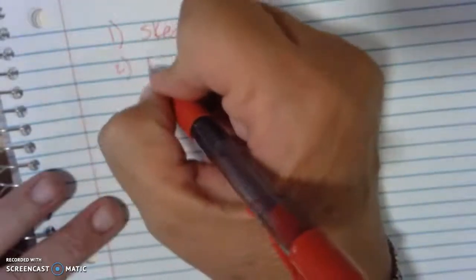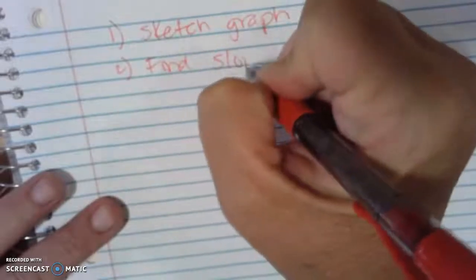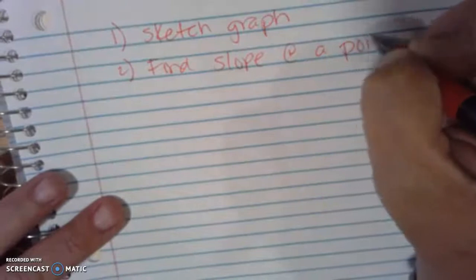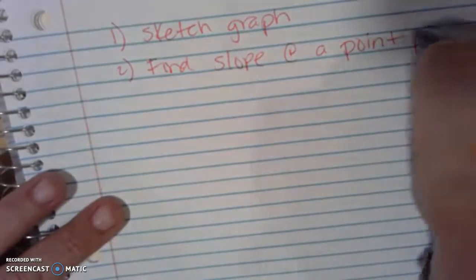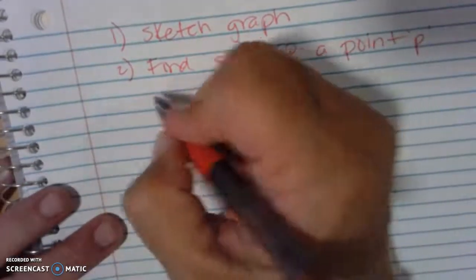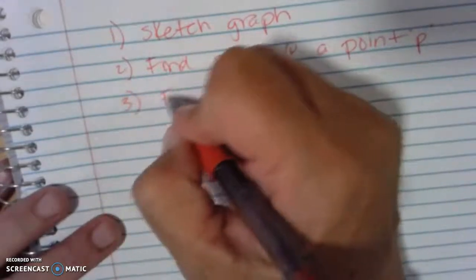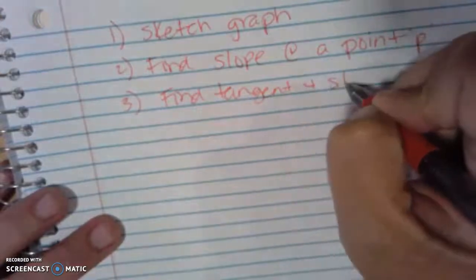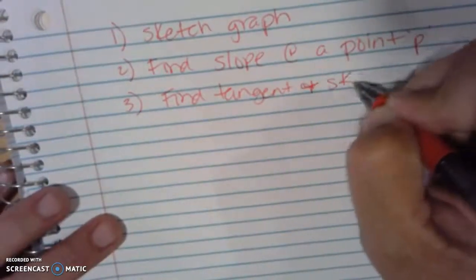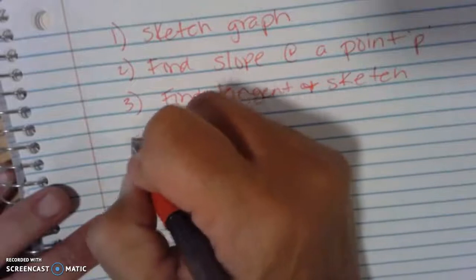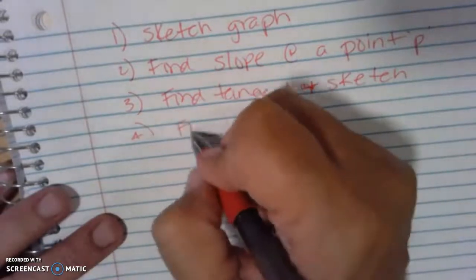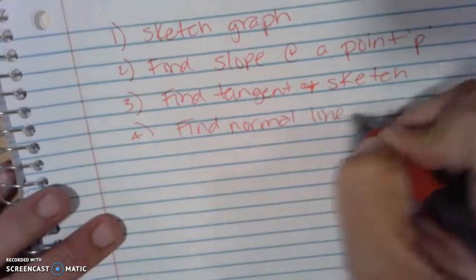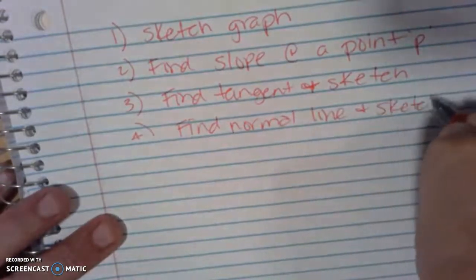I want to find the slope at a point, say we'll call it point P. And then we're going to find the tangent line and sketch it. And then we're going to find the normal line and sketch it.